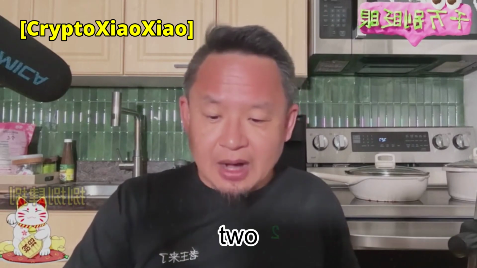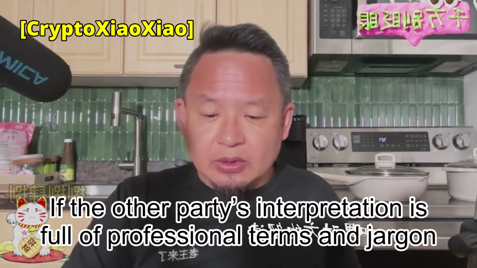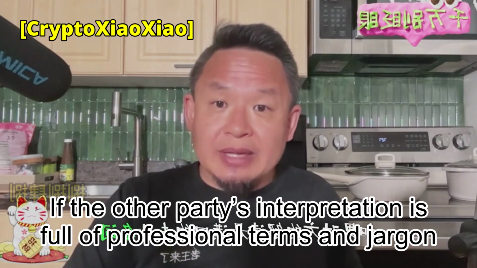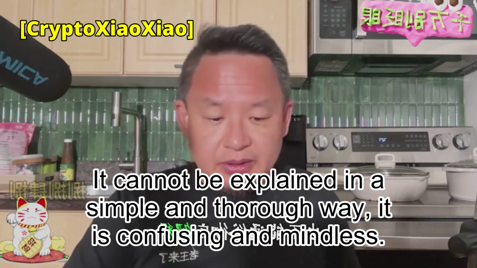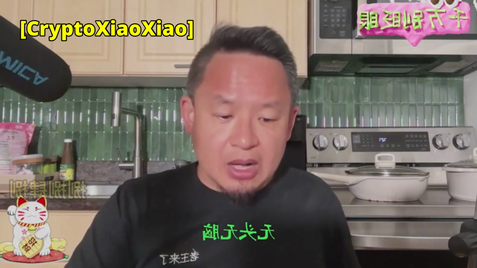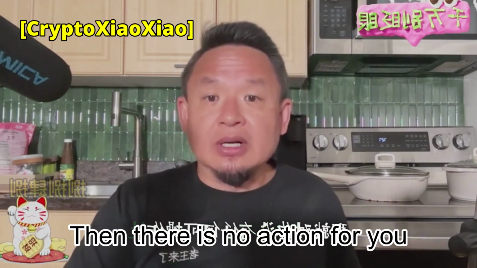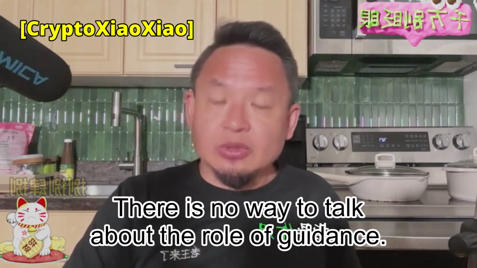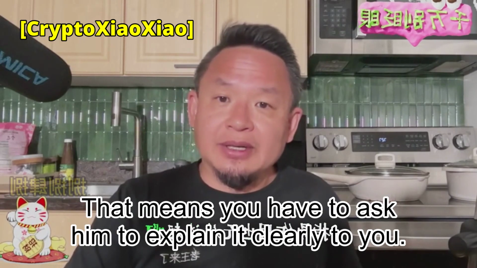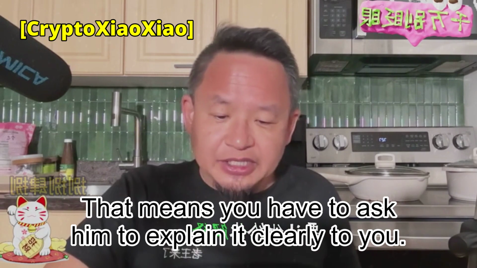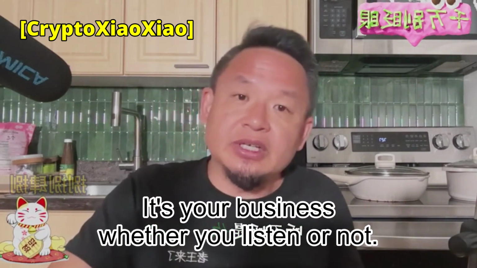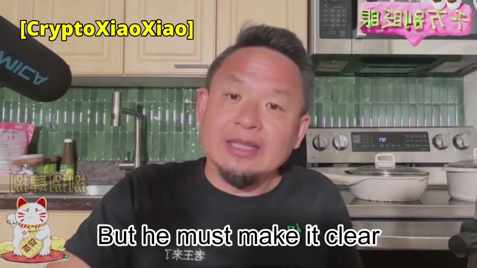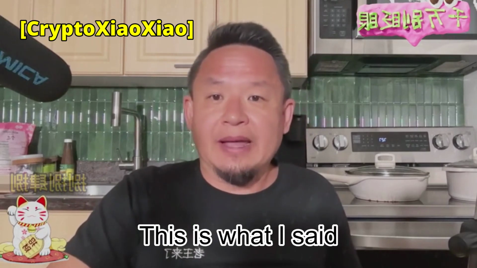Second, operability. If the other party's interpretation is full of professional terms and jargon, and it cannot be explained in a simple and thorough way, it is confusing and mindless. Then there is no action for you, and no way to talk about the role of guidance. That means you have to ask him to explain it clearly and tell you what to do. It's your business whether you listen or not, but he must make it clear.